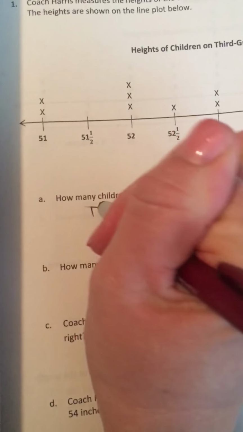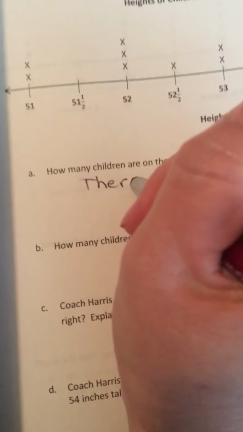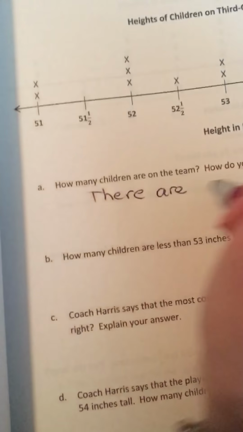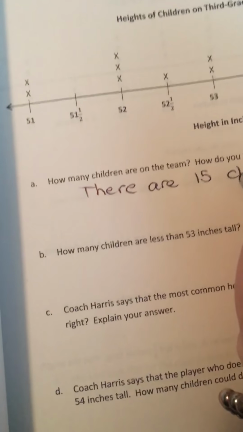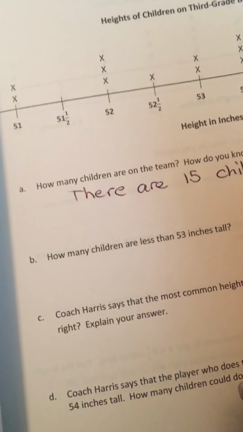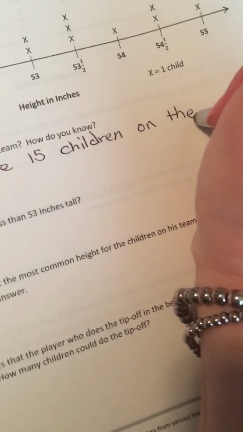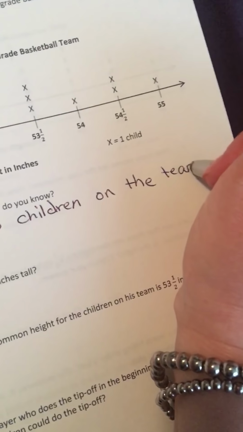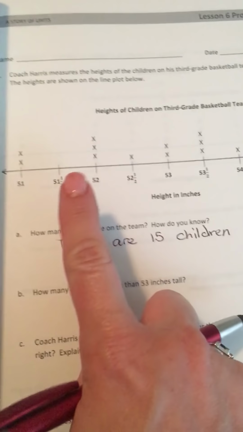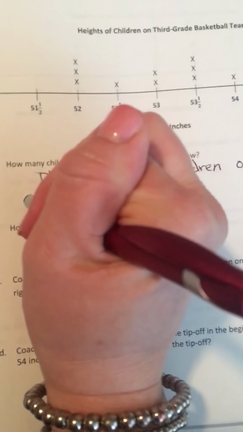So there are 15 children on the team. And then how do you know? Well, how did we figure that out? We counted the X's.